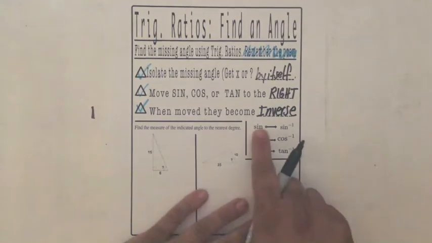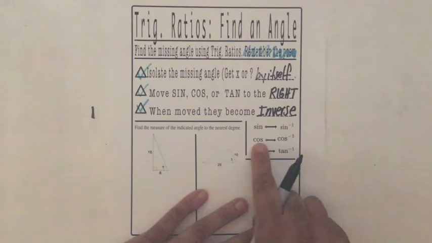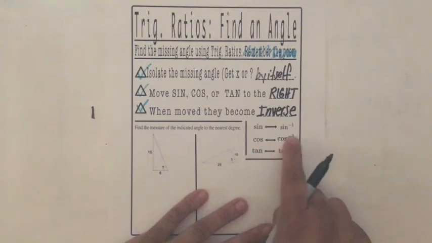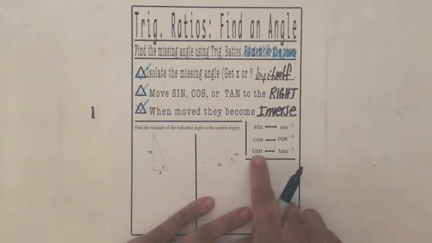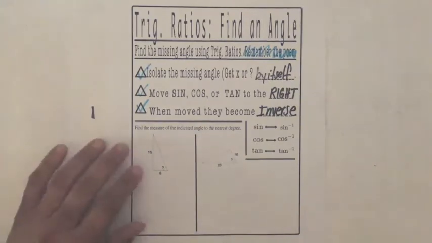So the inverse of sine is sine inverse, sine -1. The inverse of cosine is cosine inverse, cosine -1. And the inverse of tangent is tangent inverse, tangent -1.